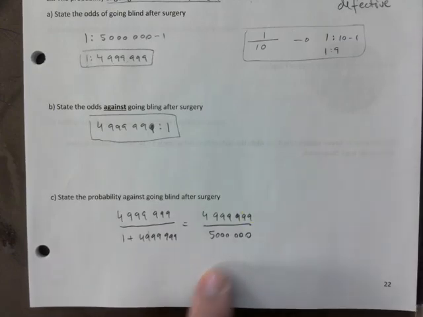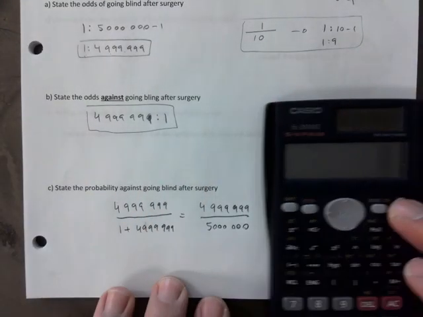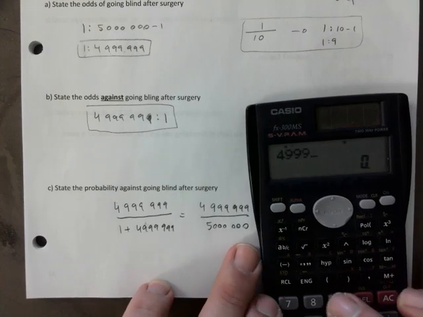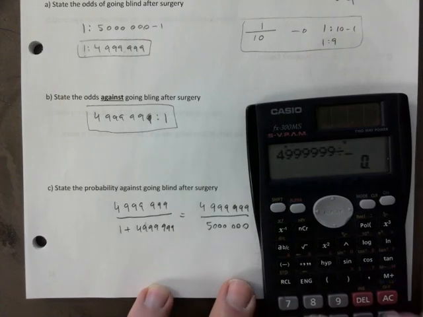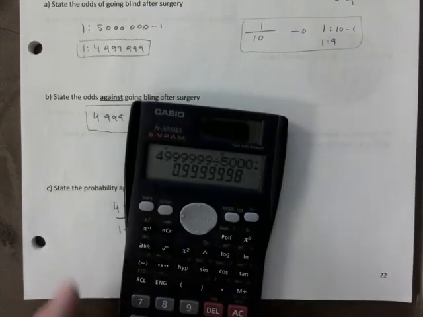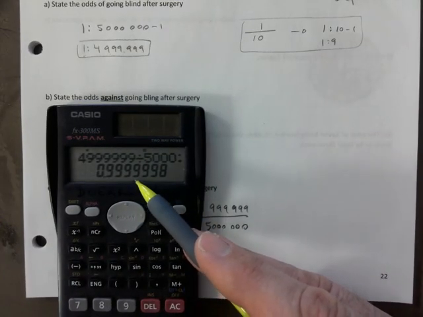That is it. Could you have stated this as a decimal? Yes. So if you go 4,999,999 divided by 5 million, right? That's what you get. But the thing is, you have to be careful. Don't round this to 100% because it will be wrong.